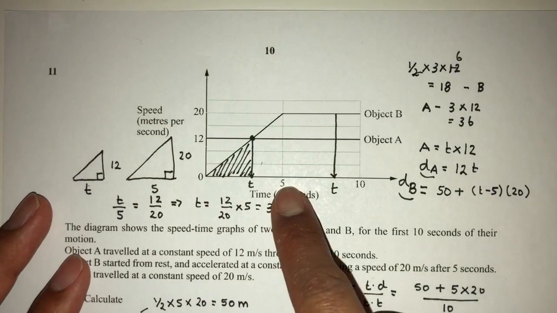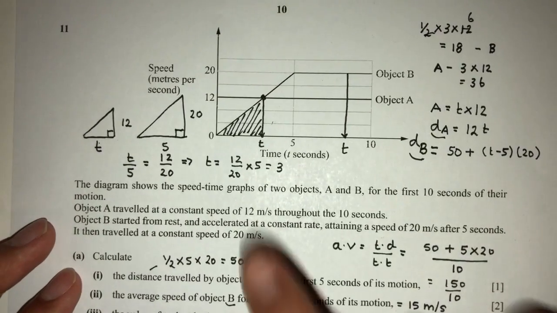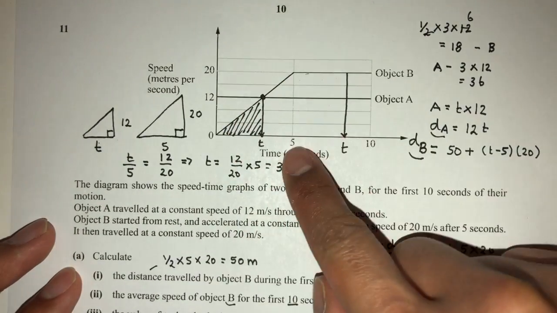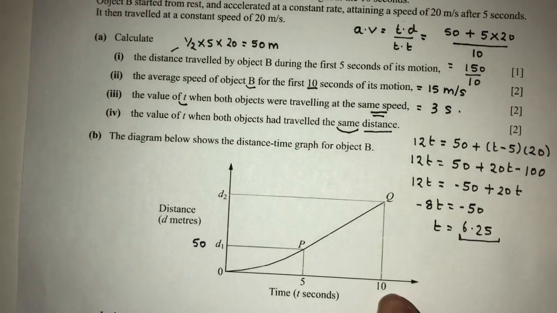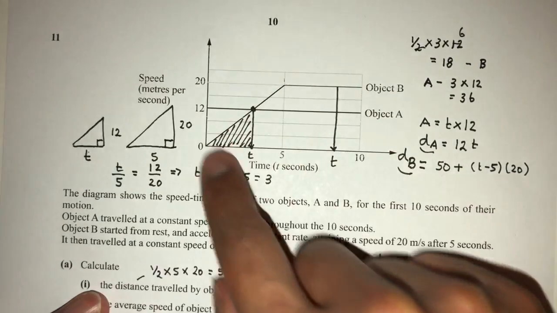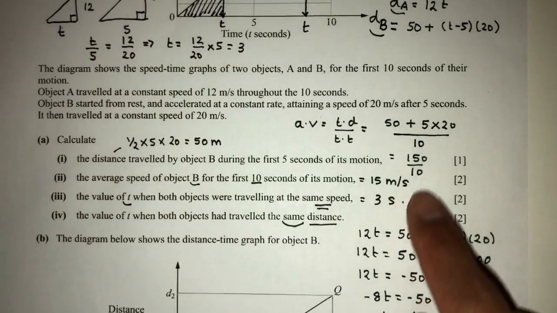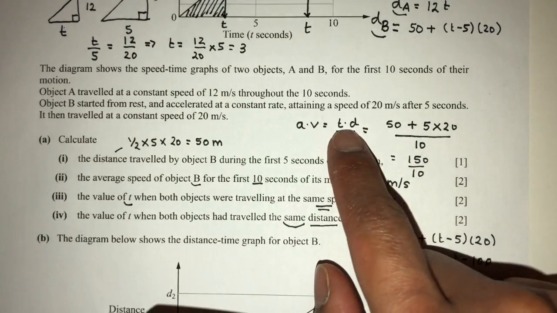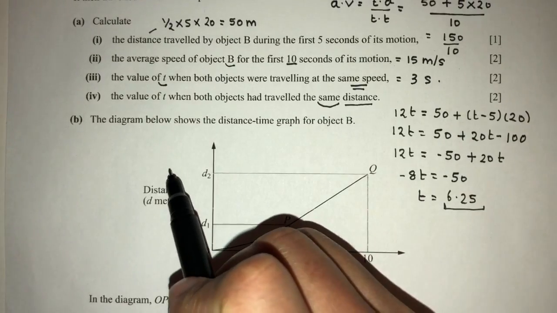When the time was 5, the distance traveled by B, as we have seen here, was 50, because we found the area for time at 5 for this triangle, that was 50. So d1 is 50. And d2 will be the distance traveled at time 10, which is the total distance traveled, that was 150, as we have seen here, right? Total distance was 150. So d2 will be 150.